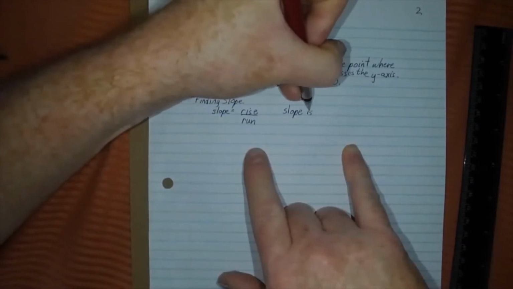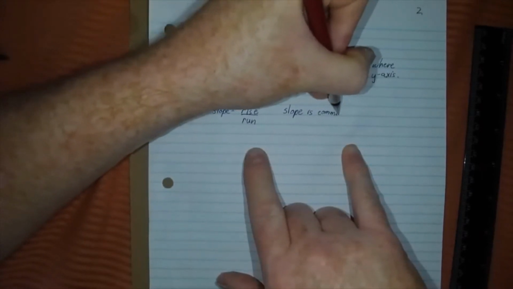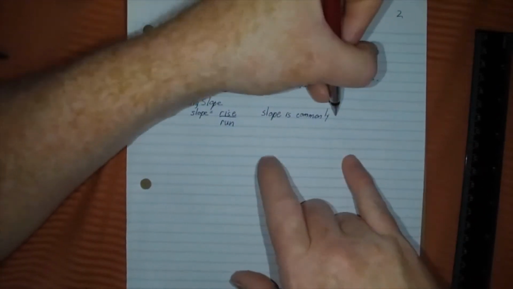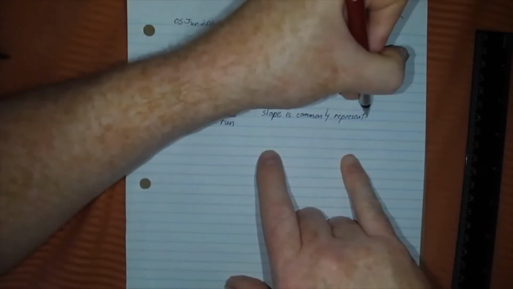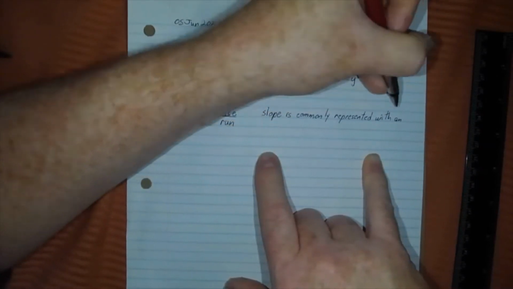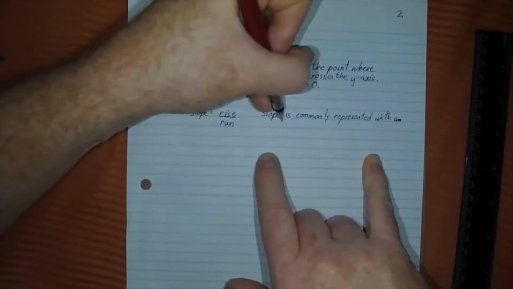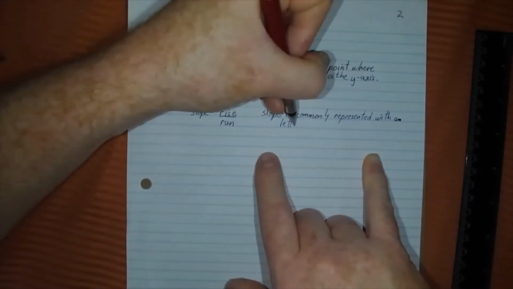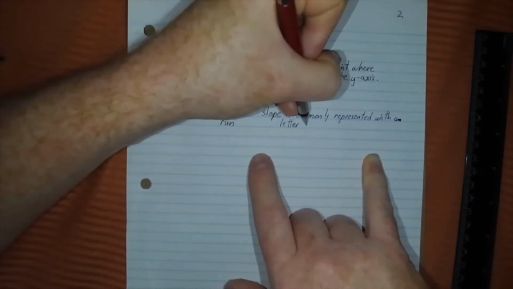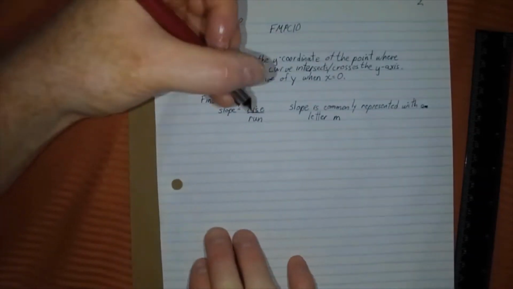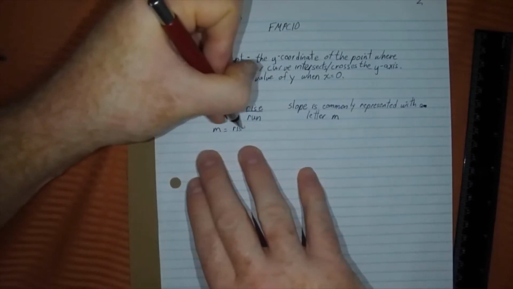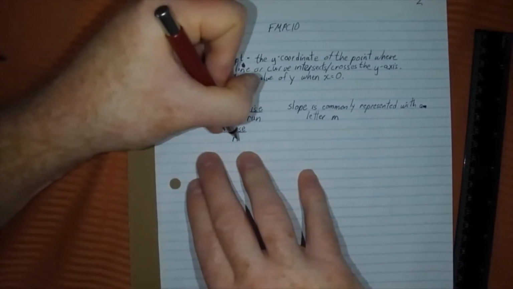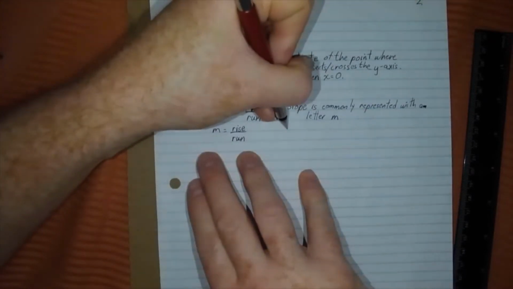Slope is commonly represented with a letter M. So I would say that my slope is M equals my rise over my run.